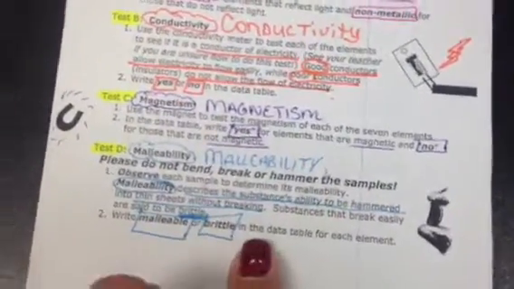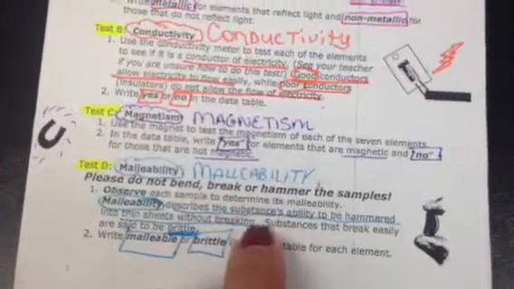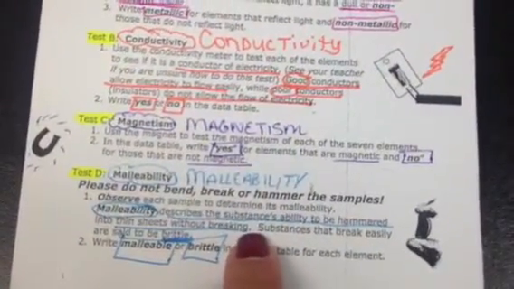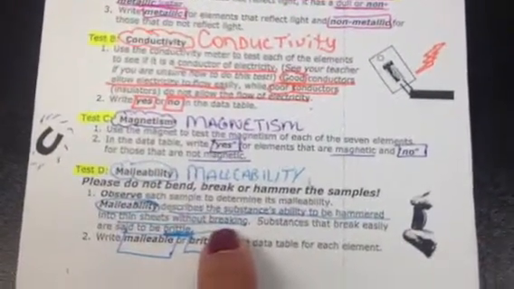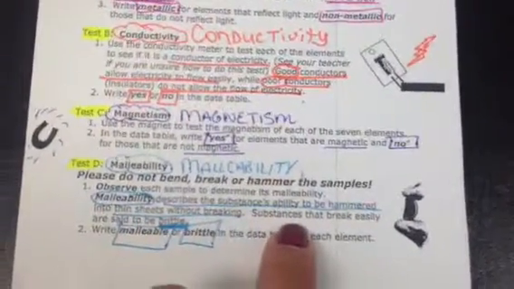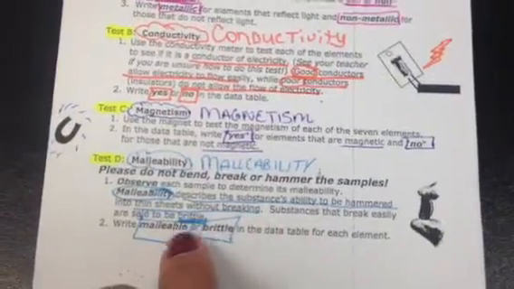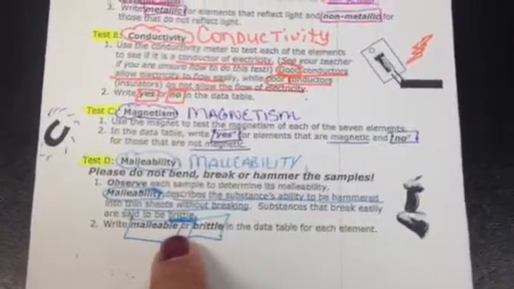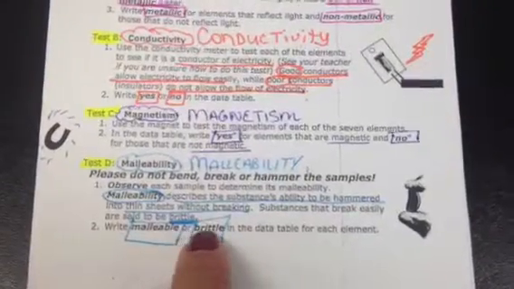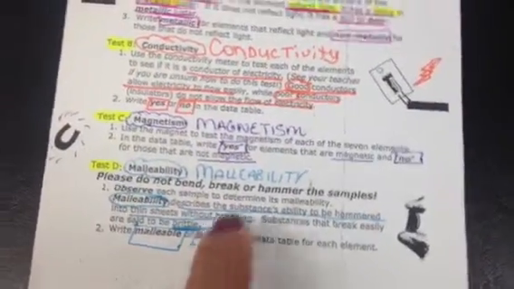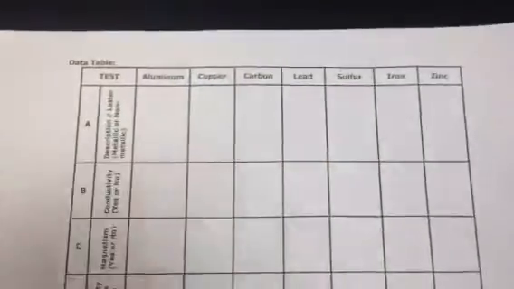Finally, the last test is malleability. Malleability just means the substance's ability to be hammered into thin sheets without breaking. Substances that break easily are called brittle. So in your data table, after looking at the elements, you're going to write either that it's malleable or brittle in the data table. So let's look at the data table.